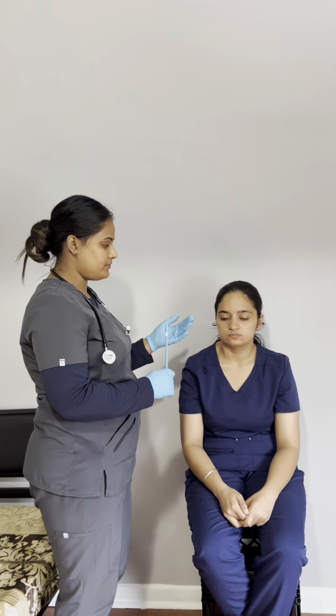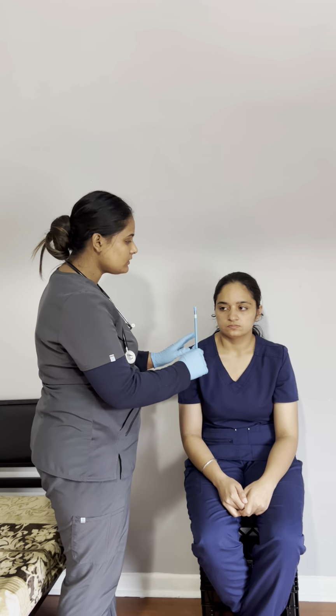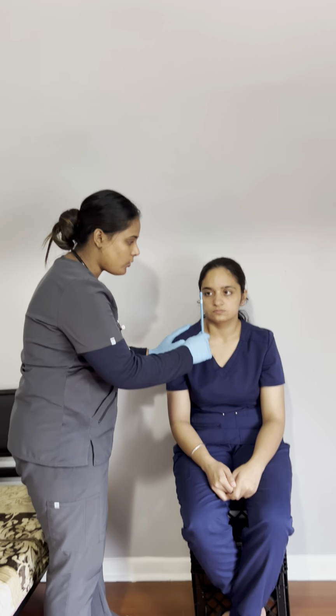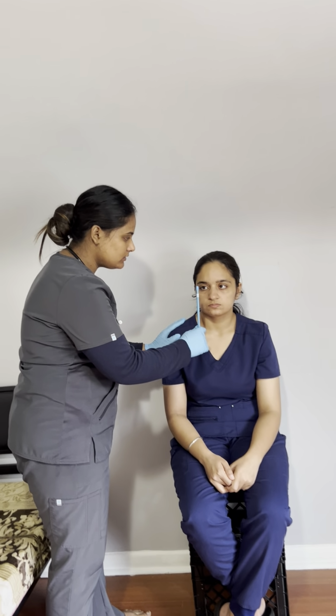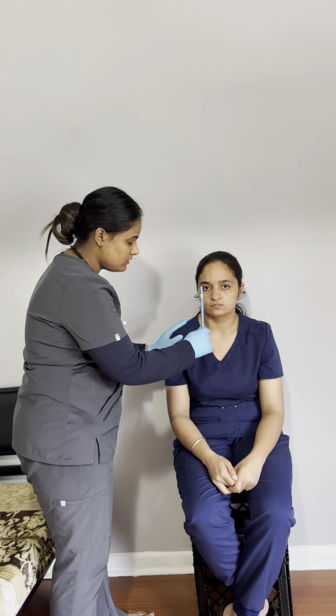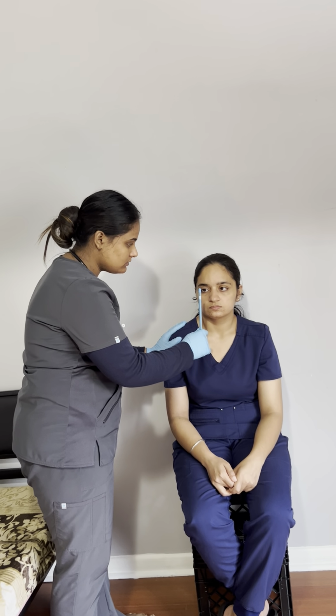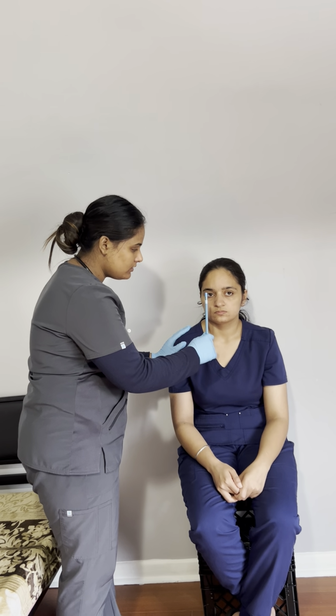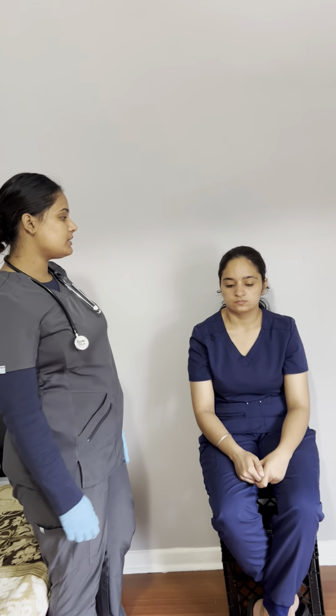Okay. Now the distance should be 30 to 40 centimeters between the eye and the pencil. So now, can you please look towards the wall, to the pencil, to the wall, to the pencil, to the wall, to the pencil. Okay. After that, I'll check the facial nerves. To check the facial nerves, can you please close your eyes? Can you open your eyes?